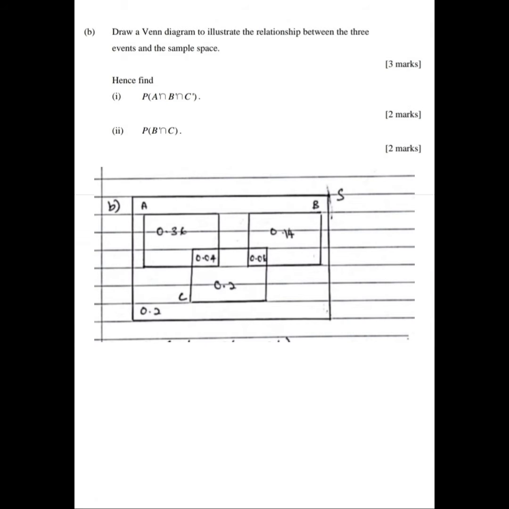Question 3b asks to draw a Venn diagram to illustrate the relationship between the three events and the sample space. So we draw a big rectangle first to represent our sample space S. Then we draw our events A, B, and C inside it. Well, how should we draw the events?